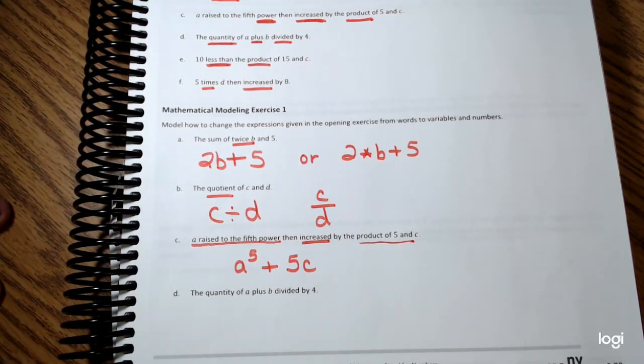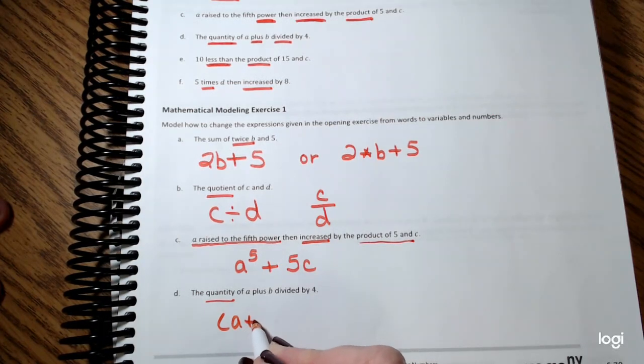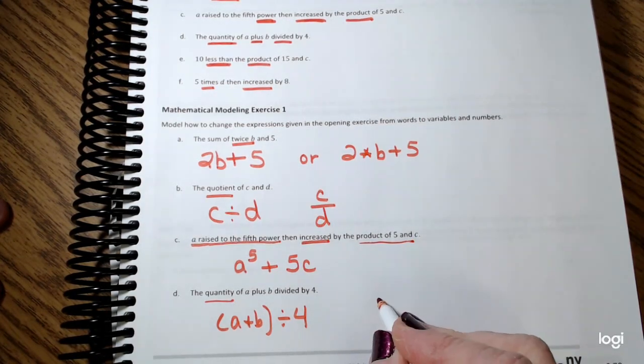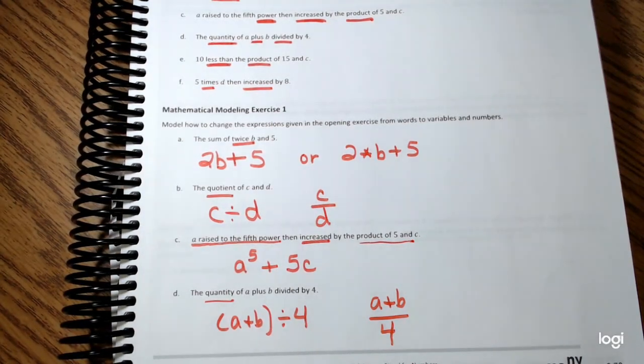And last, D. D says the quantity of A plus B divided by 4. Quantity means A plus B needs to be in parentheses, and then I'm dividing it by 4. If I want to avoid the parentheses, I would have to write my division problem like this. All right, let's turn over to the next page.